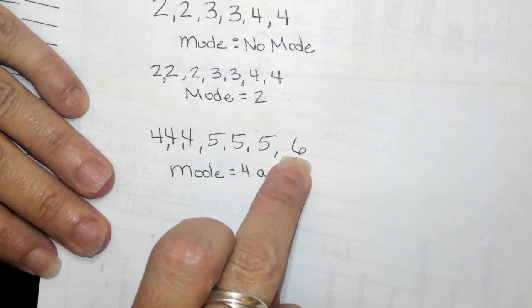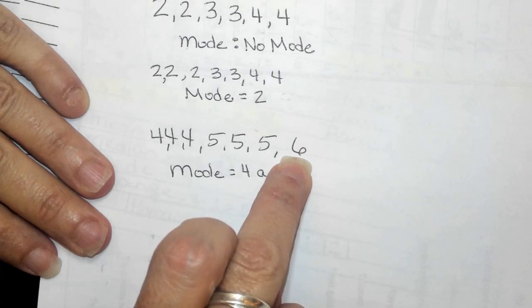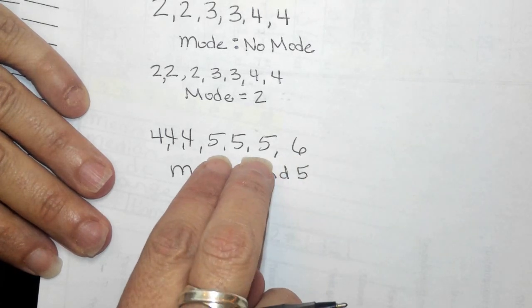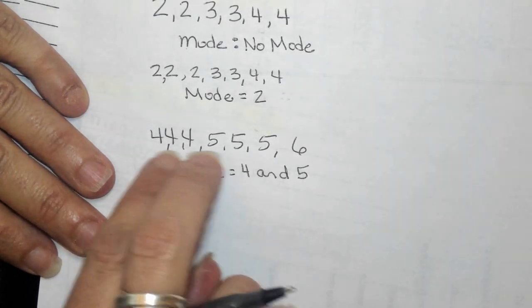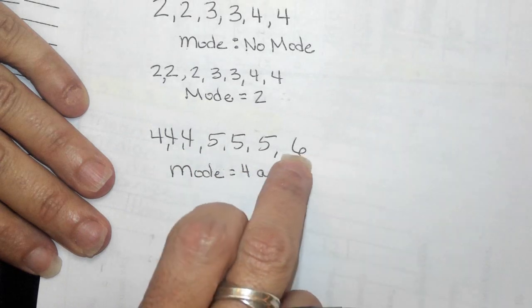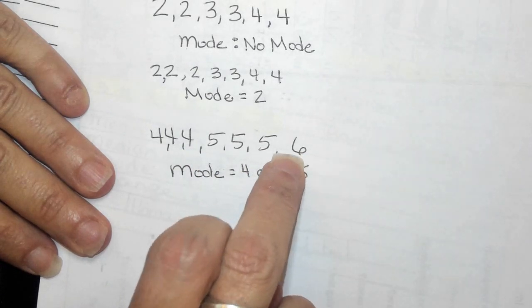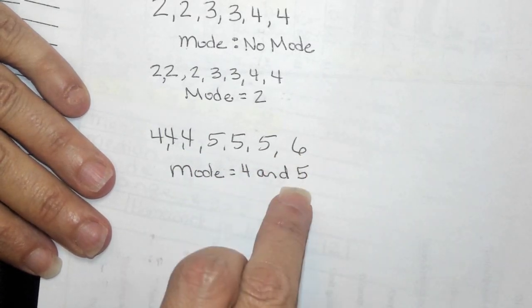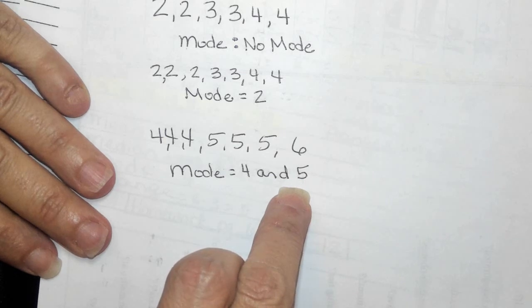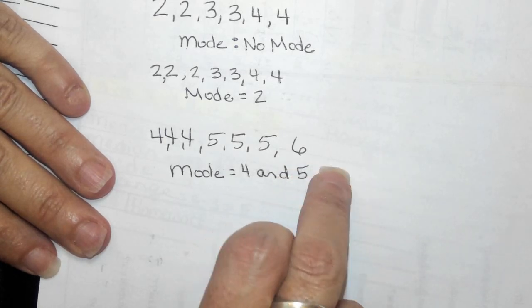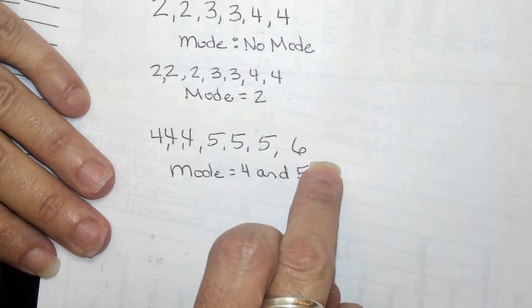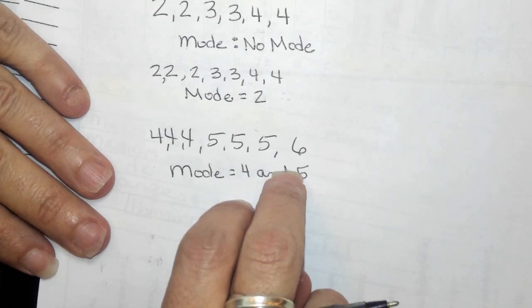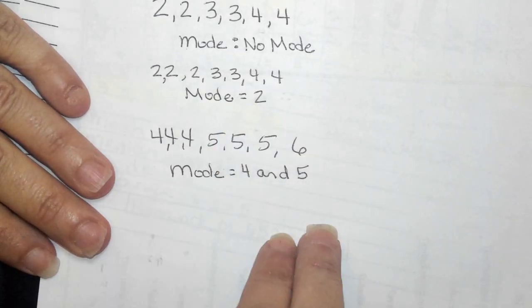So if there are 3, then it would be no mode. But if it's just one, that's not. Right, because it's how many times it repeats. This repeats 3 times, this repeats 3 times, that one just once. So that's why it's 2 numbers. If there were 3 6s there, you would have no mode. So you've got to really look at it. Like this can be confusing.